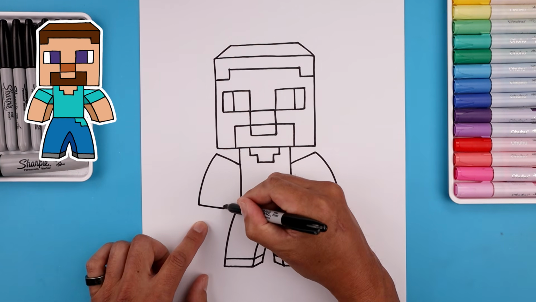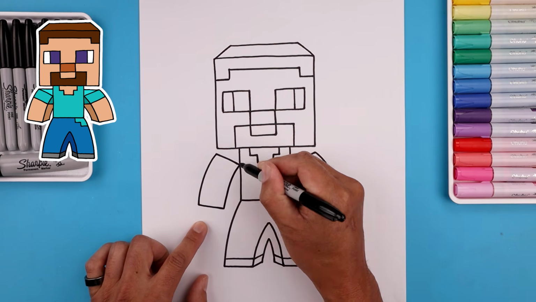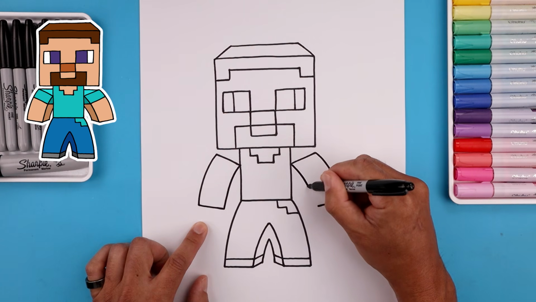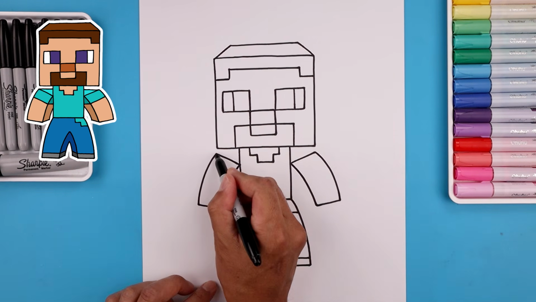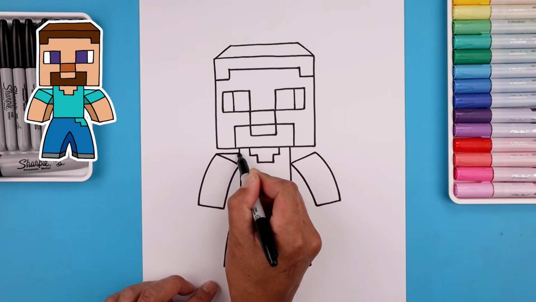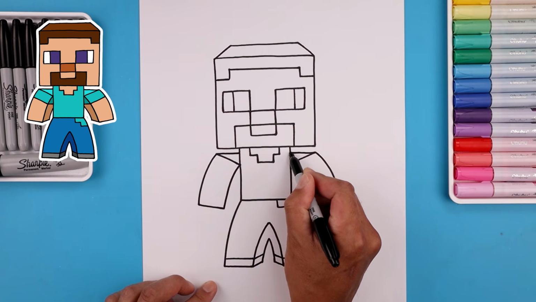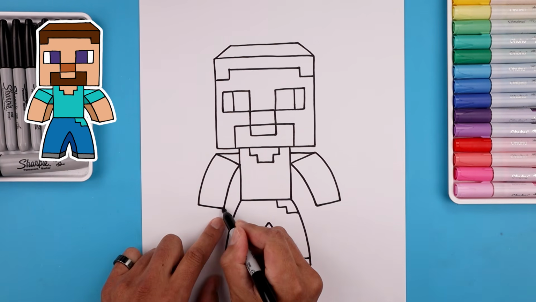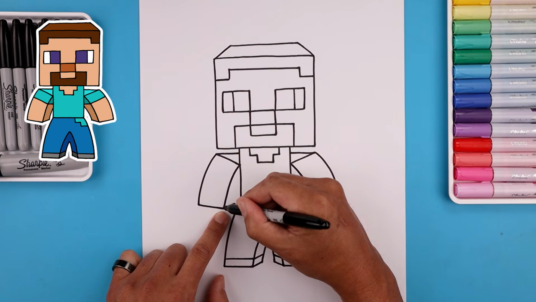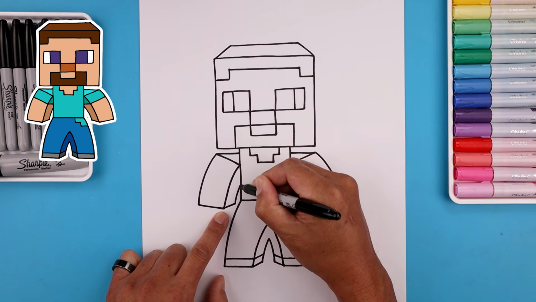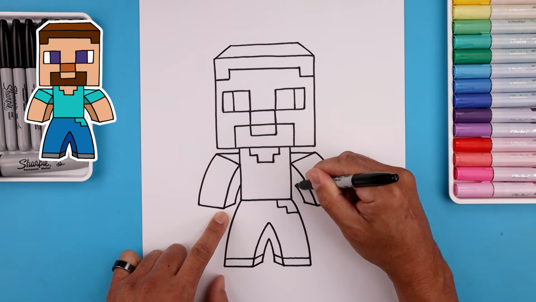Now I want to follow this curve, going up and then back in toward the side of the body. Let's go back up to the top corner of the arms, come straight in towards the side of the body. Let's go down towards the bottom, come up and in with a short line, and we'll follow this curve, going up and then in towards the side of the body.